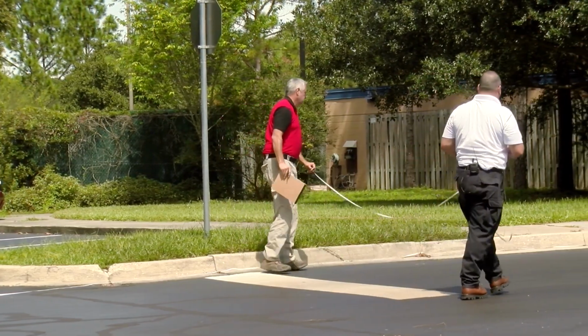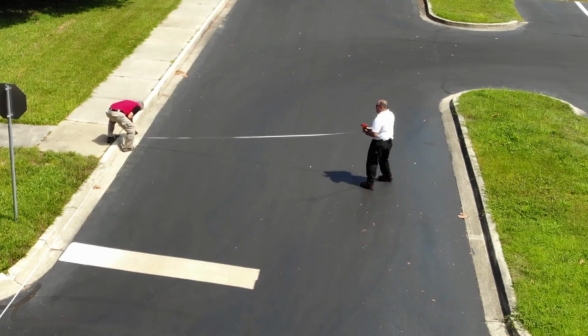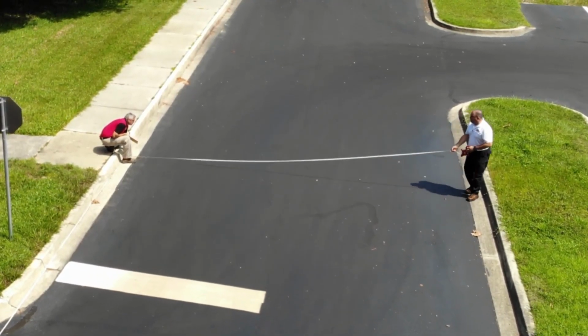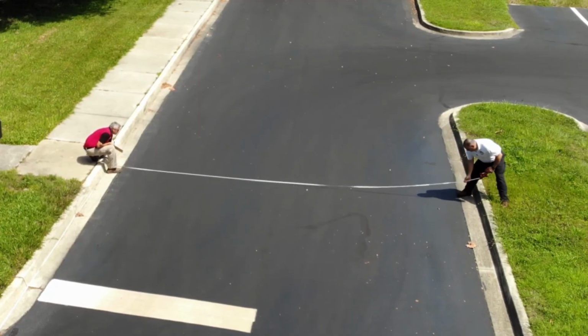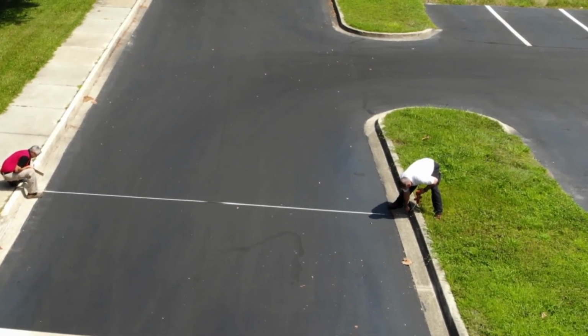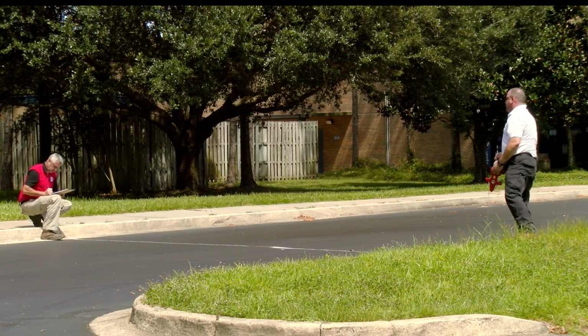Now what we're going to do is go back to our 0 line and establish our point over here so we can take our measurements around this side of the island. We're going to put a straight line straight across to here. Okay? And we're going to say that our width here from 0 is 23 feet 10 inches.